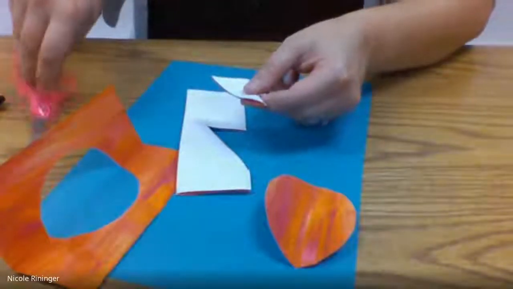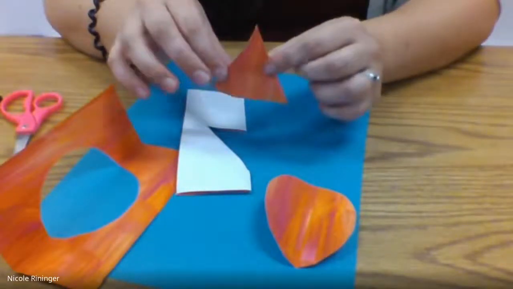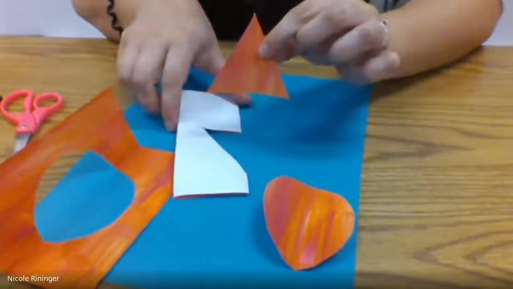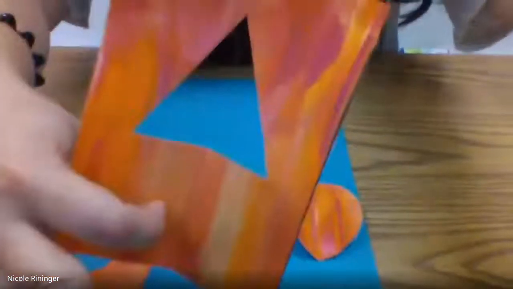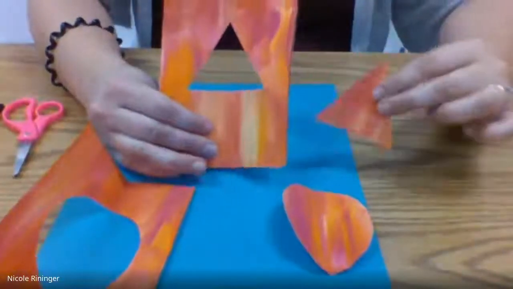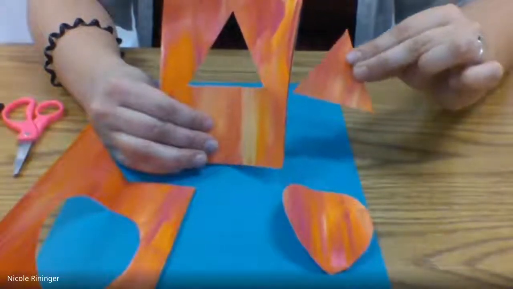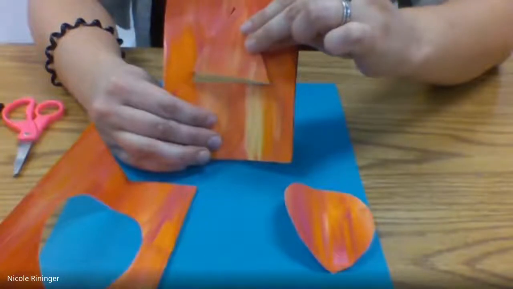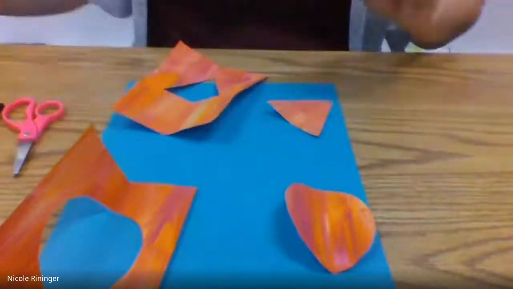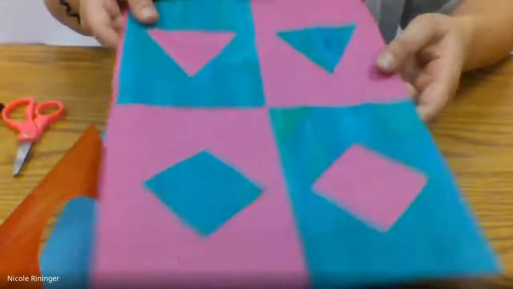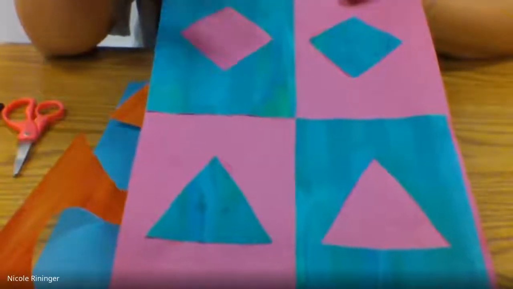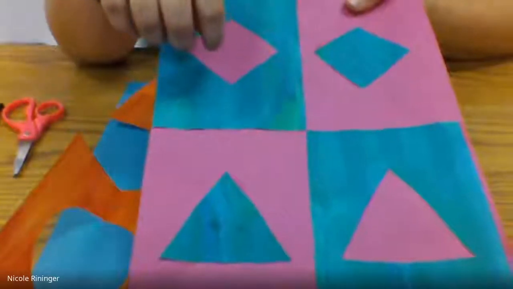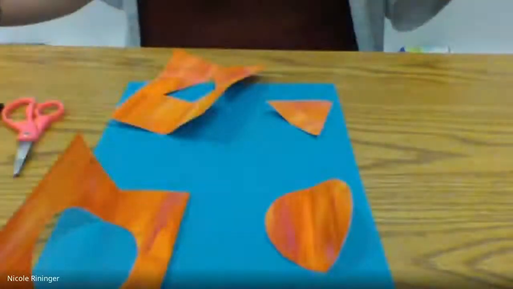Okay, now when I open this up, I have this triangle to be my positive space, and this triangle to be my negative space. Okay, see how they match? This could fit like a puzzle piece right in there. Okay, now the next step is, and you can look at my example, I need to arrange these shapes so that they're opposites. Okay, so here's how I'm going to do it.